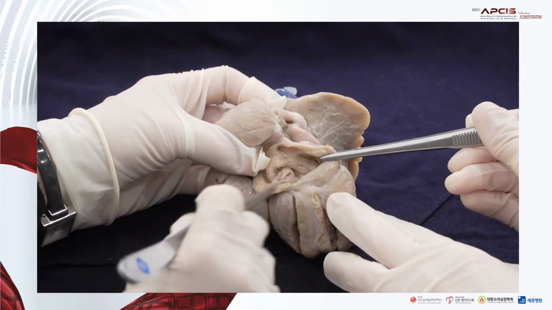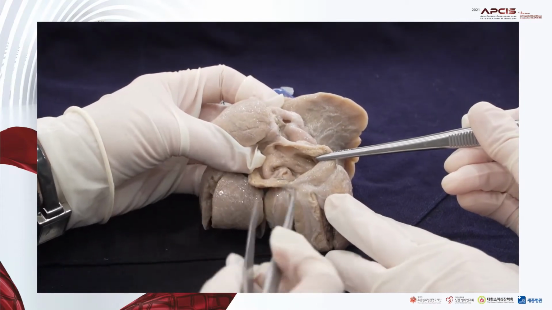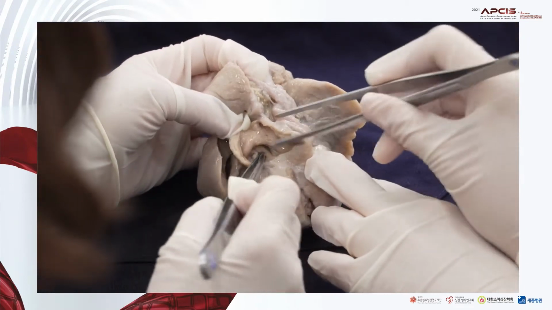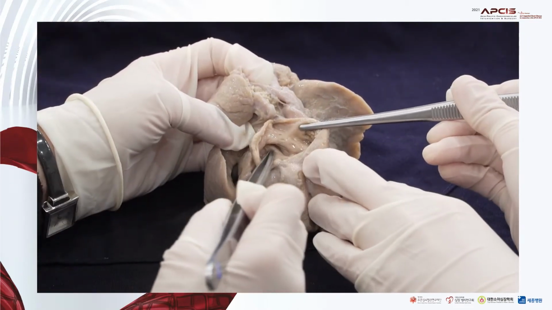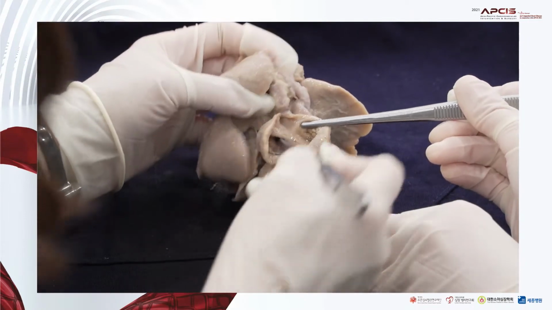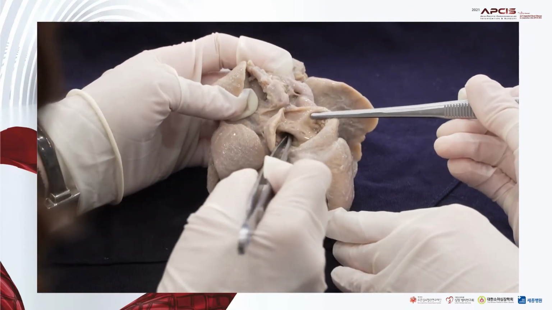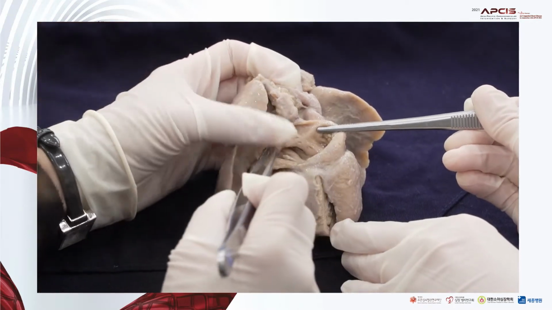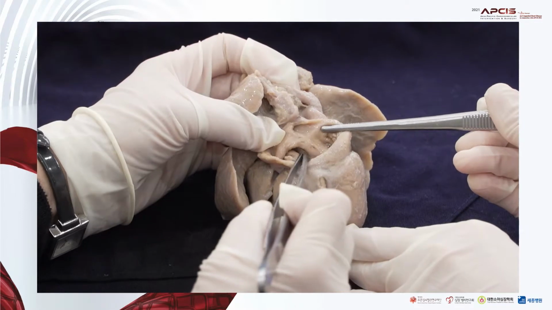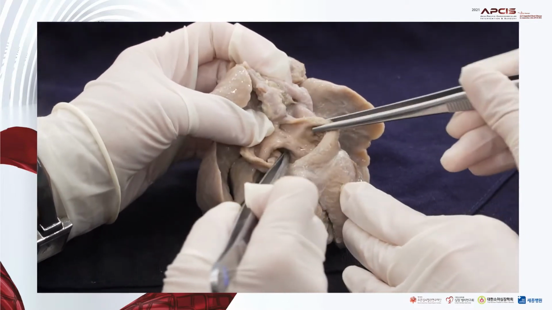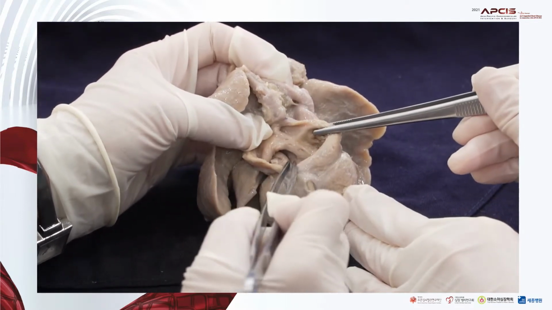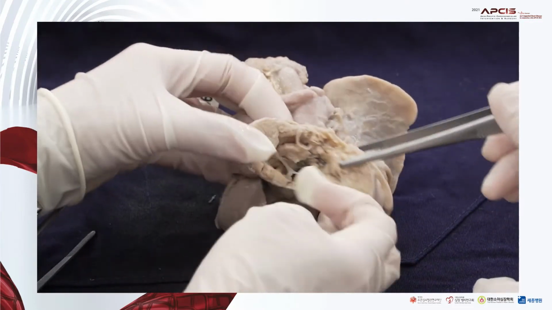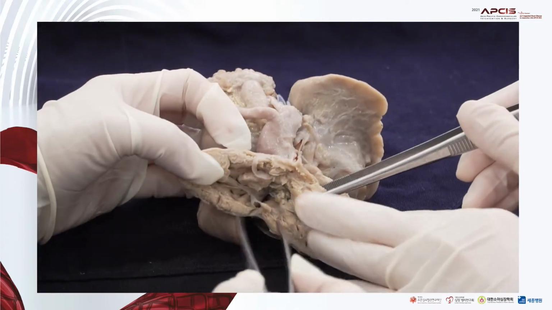When we go into the right atrium, here we can see the fossa ovalis. I think it's a small opening here, but it's not as big as an ASD. So still the foramen ovale is open. And then let's go into the right ventricle.